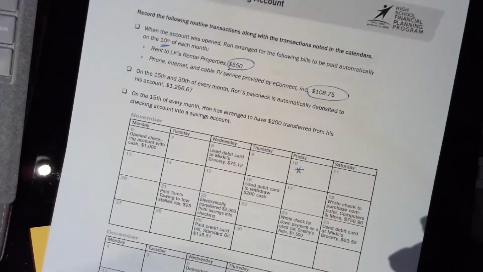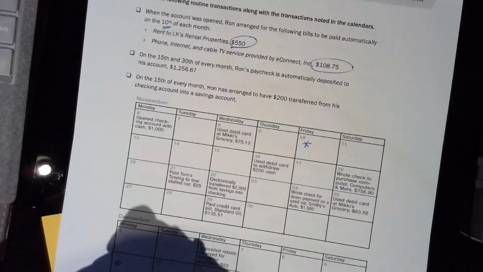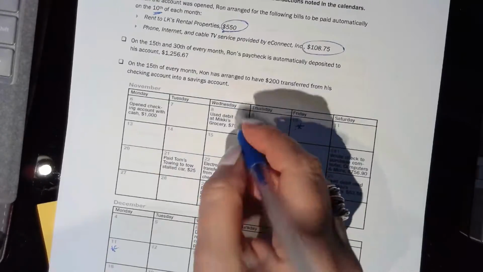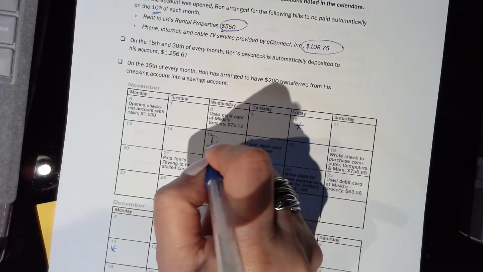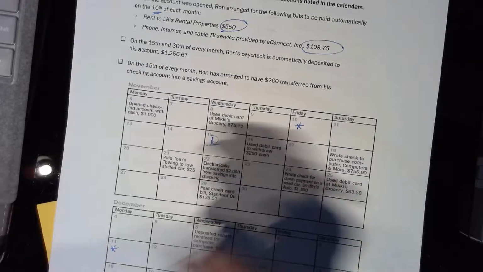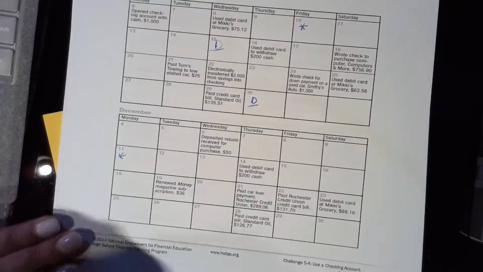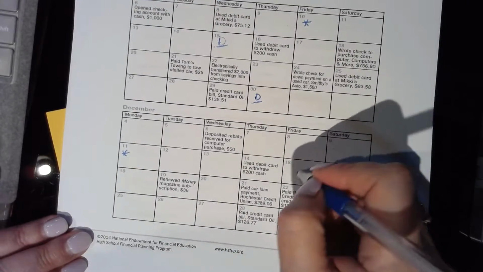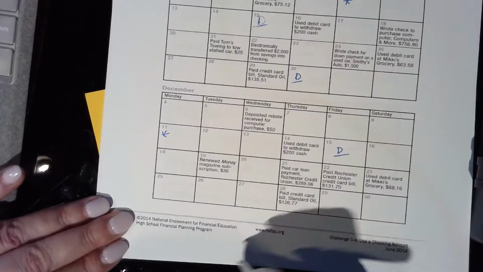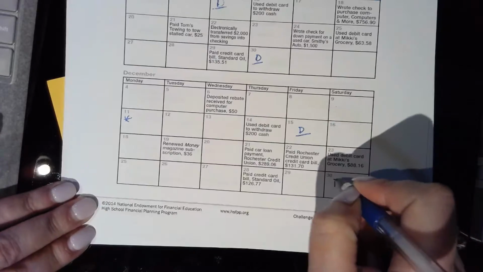Okay. On the 15th and the 30th, his paycheck gets deposited. All right, those are all good things.